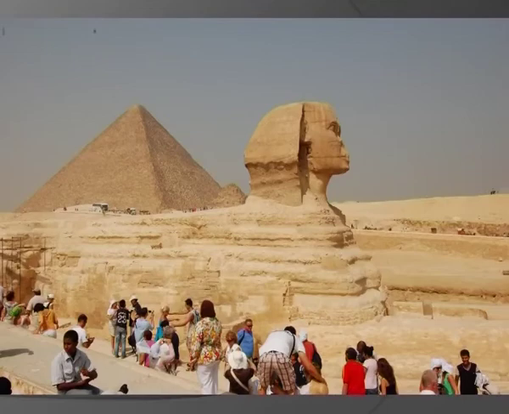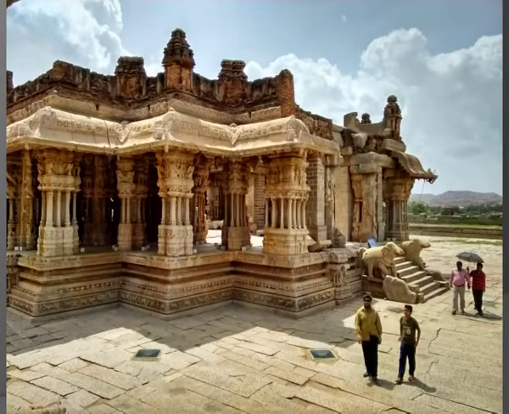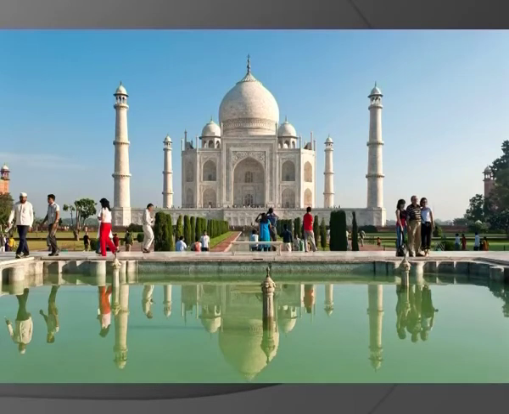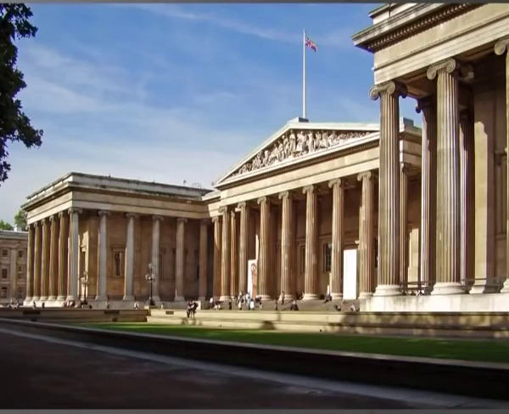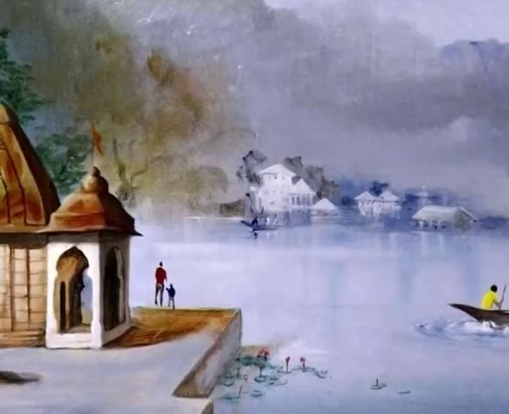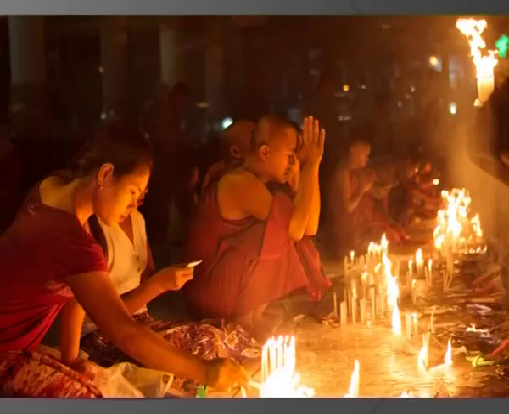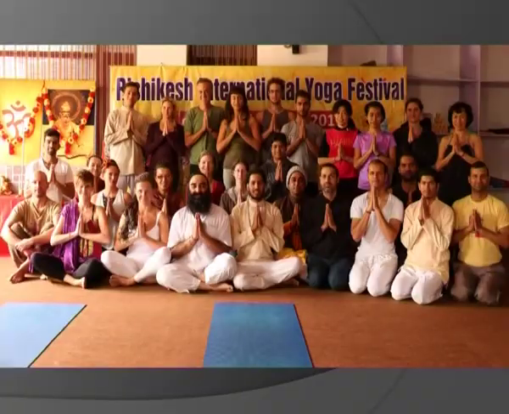A visit to the pyramids of Giza, a walk through the ruins of Hampi, the admiration of the Taj Mahal, a journey along the ancient Athens, learning at the British Museum, praising the paintings at Jahangir Art Gallery, a prayer at the Golden Pagoda in Myanmar and interacting with the students at a Vedic school in Rishikesh are all the interest of cultural tourism products.